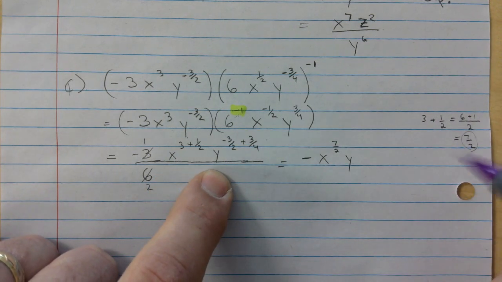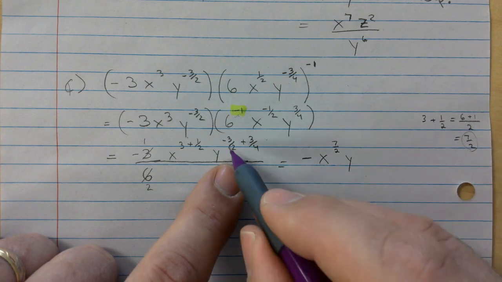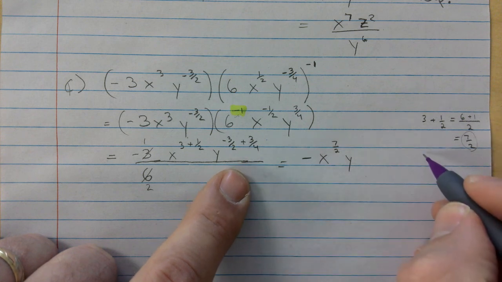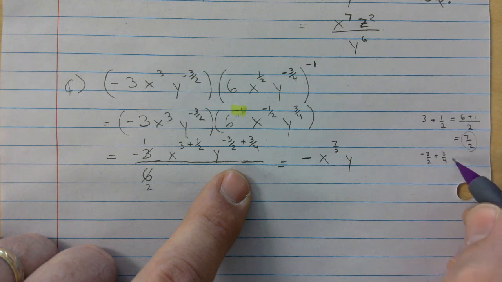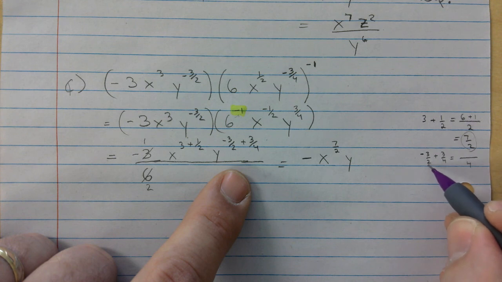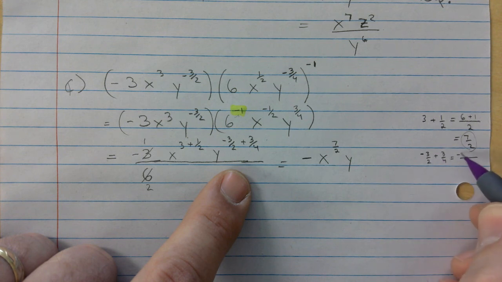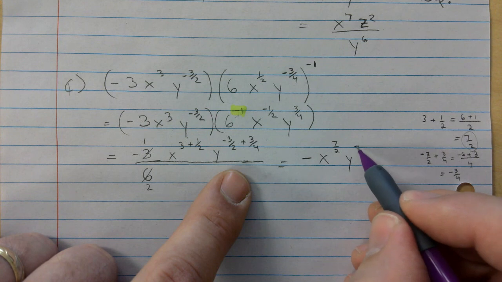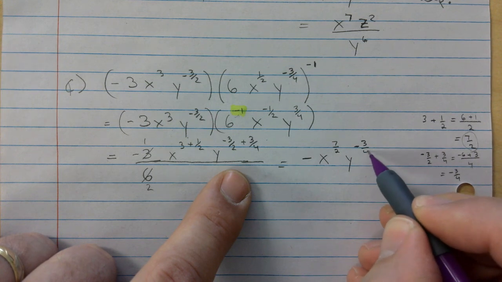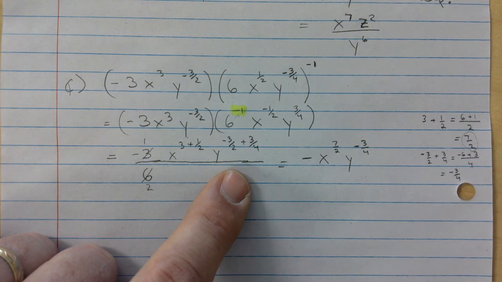And then y is, you're going negative 3/2 plus 3/4, right? So negative 3/2 plus 3/4. Common denominator of 4. 2 goes in there 2 times, so that's negative 6 plus 3. That gives you negative 3/4. Like that.